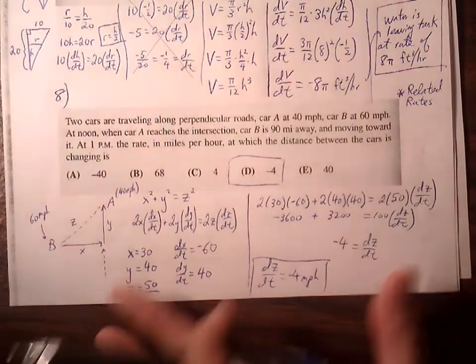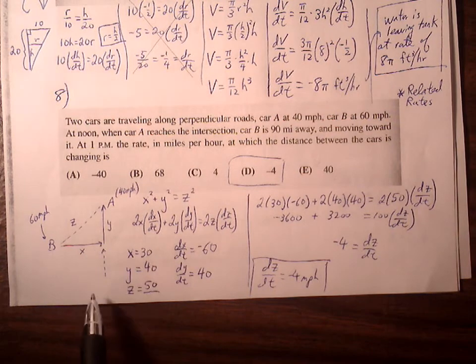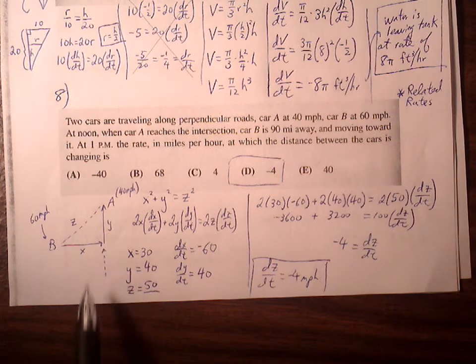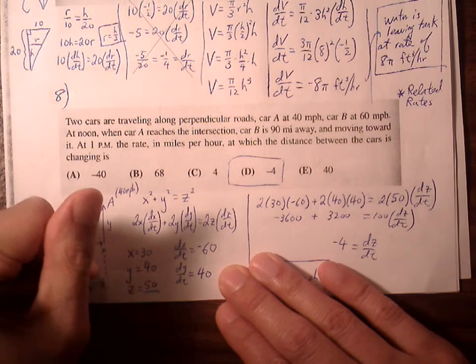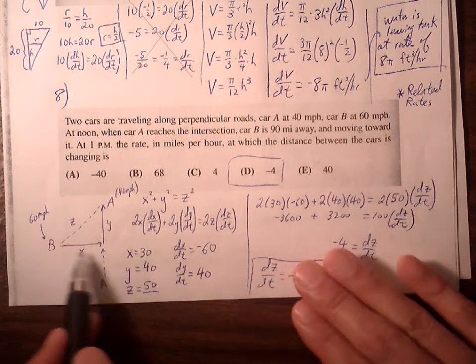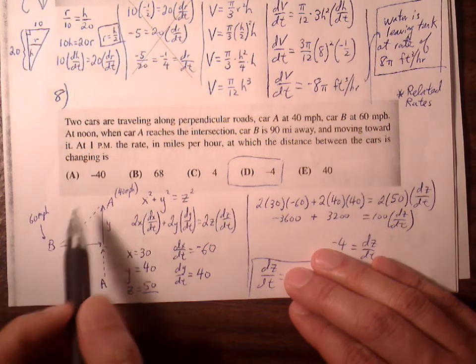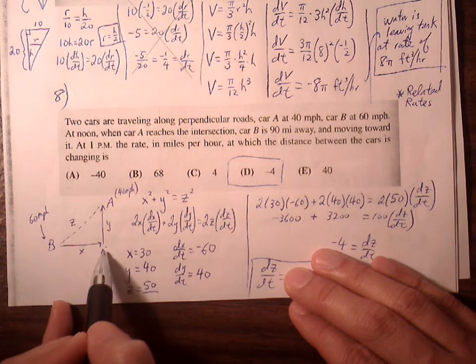Okay, number 8. 2 cars are traveling along perpendicular roads. We have car A, 40 miles per hour. We have car B, 60 miles per hour. At noon, car A is going to reach the intersection first. And when car A reaches the intersection, car B is still a ways away. It's still 90 miles away from the intersection. So that's at 12 p.m. But we're asking what is happening at 1 p.m., 1 hour after this moment in time.